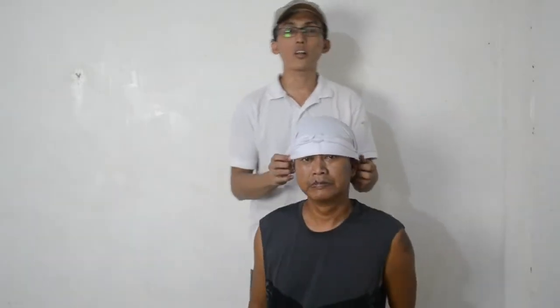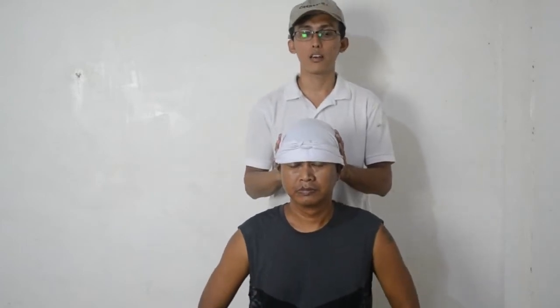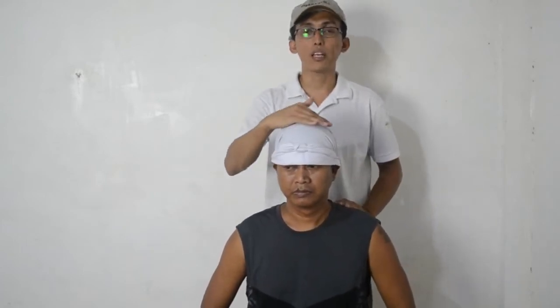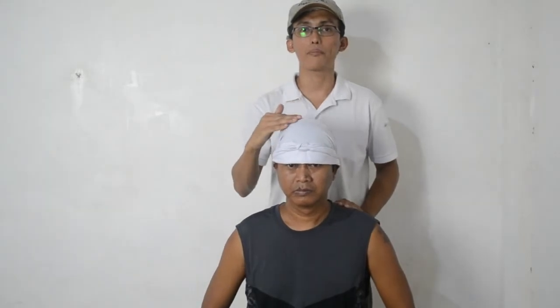So this is what we call the head topside technique. Probable injury will be an abrasion on top of the head of the victim.